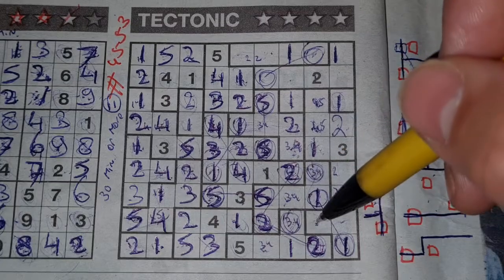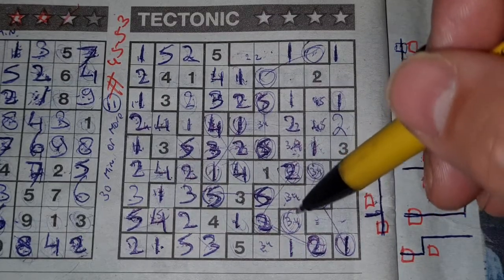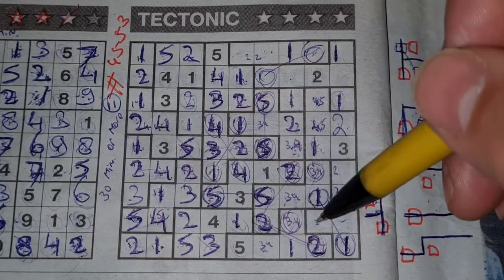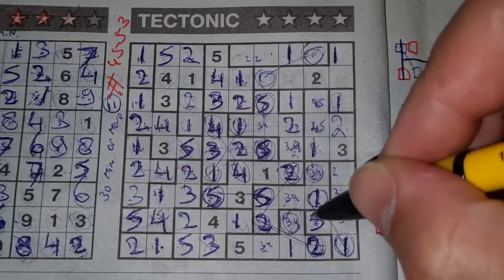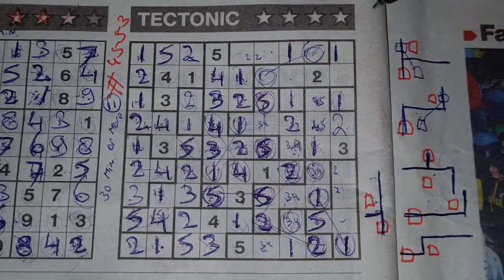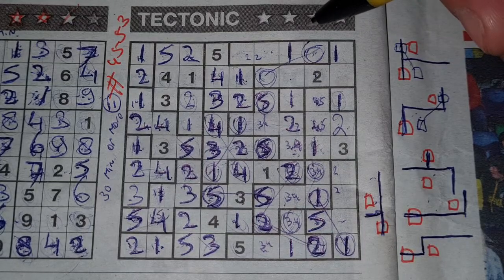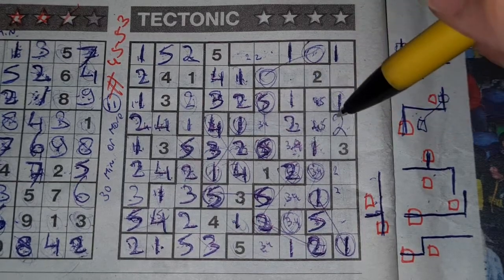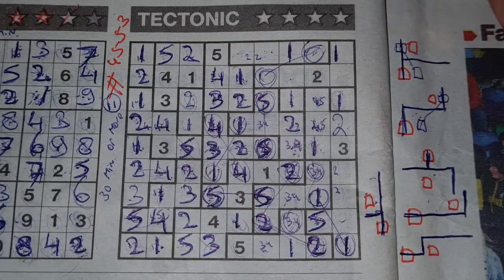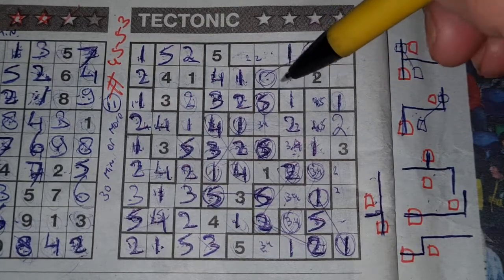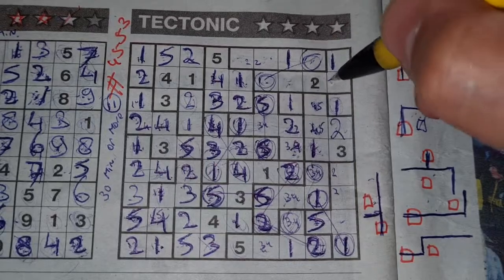We have a double 3 there. Cannot be a 4, we have a double 4 there. So 1 digit left should be the 5. These 2 boxes can be 5, so 1 box left for the 5 should be there.